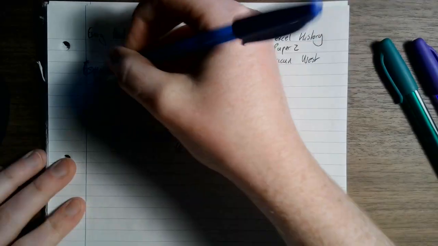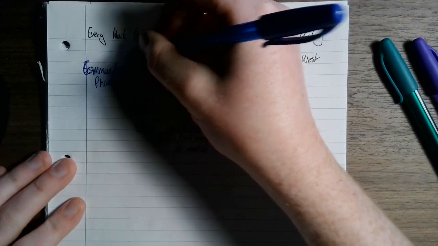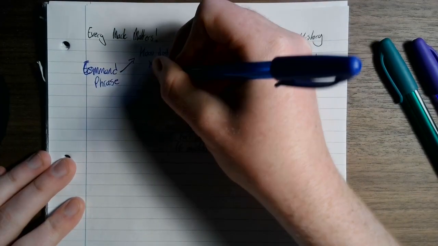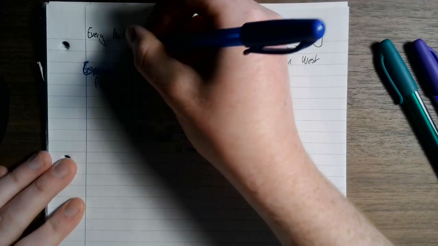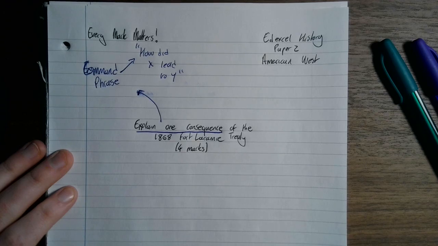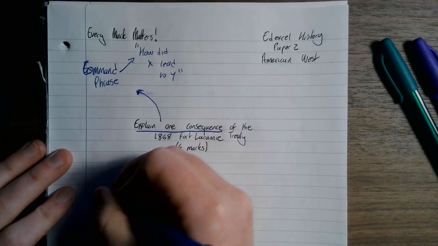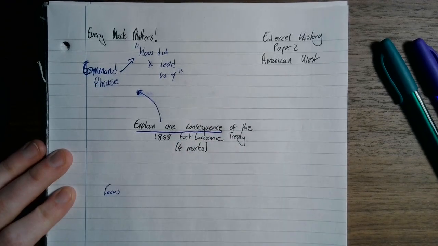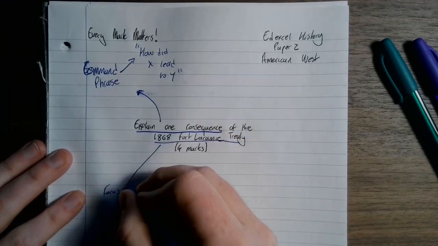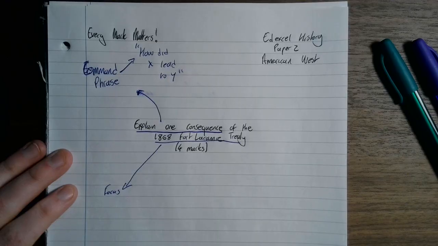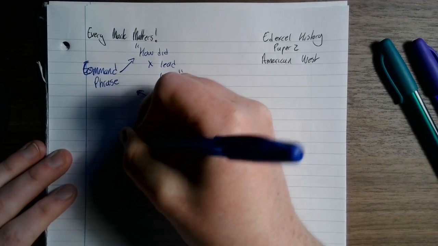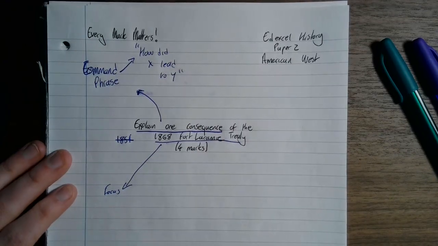And basically it is simply saying, how did X lead to Y? That's all this question is. Alright, so how did X lead to Y? Again, our focus of the question is, these questions are so short you probably worked it out, the 1868 Fort Laramie Treaty. Now you've got to be careful, there are two. So you've got to make sure that you are not thinking about the 1851 Fort Laramie Treaty. Do not think about that one.